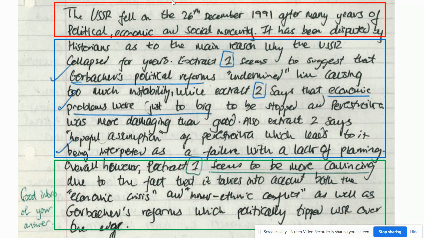The two extracts are outlined, and then in the green bit at the bottom, overall, however, extract 1 seems to be more convincing. There's the statement of the answer. So this is very similar to the introductions that you would do for your essays, but here just using the extracts as the two sides of the argument that you're going to make.